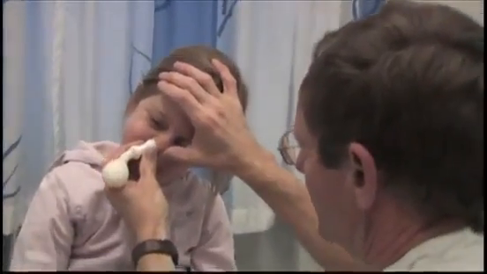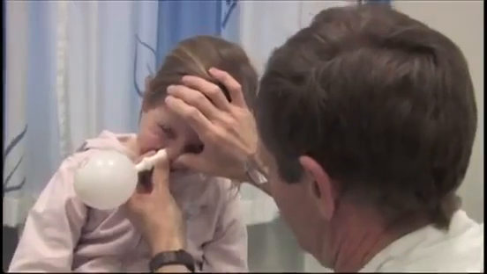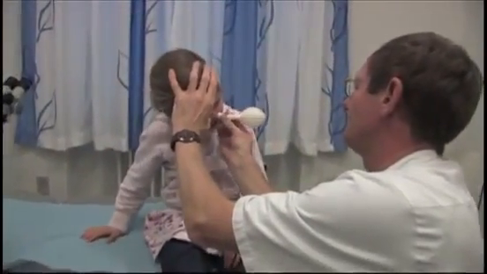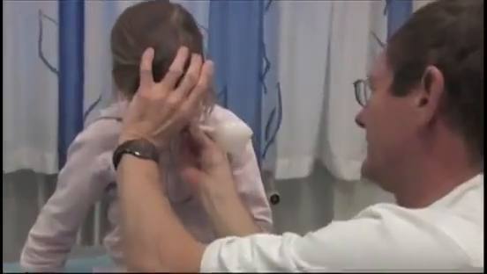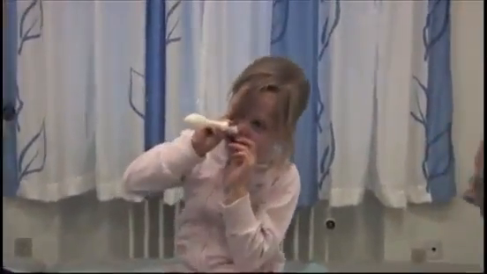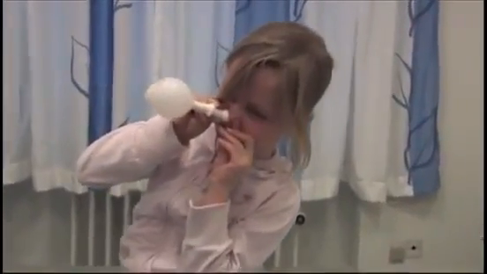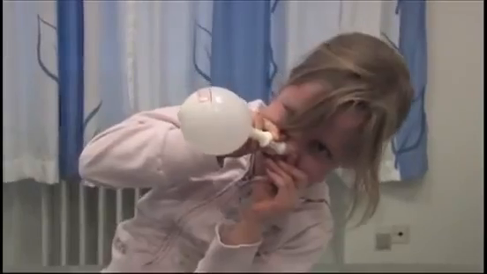In many cases, the child will feel a click or a fullness in the ears during the first inflation and an immediate improvement in hearing. Now the child feels confident to try the procedure herself. If the balloon treatment is carried out 3 times a day for 2 weeks, the middle ear effusion will be cleared and hearing will be normalised in 50% of children.